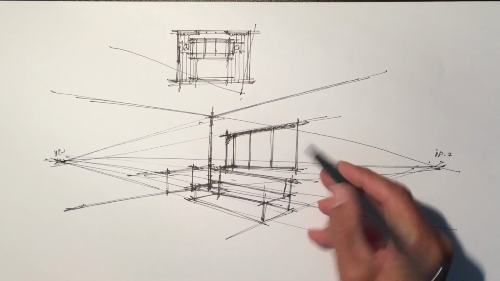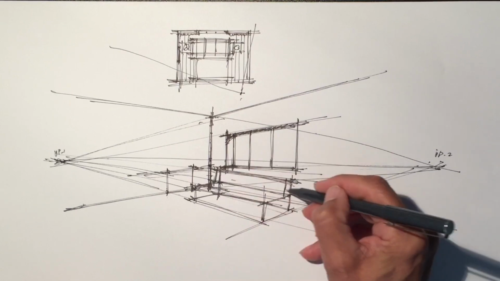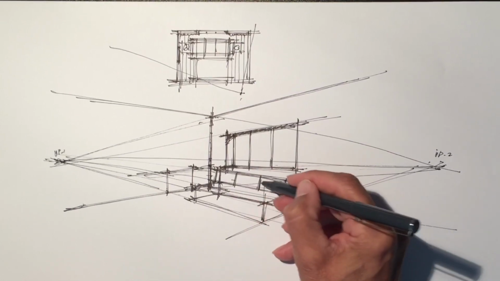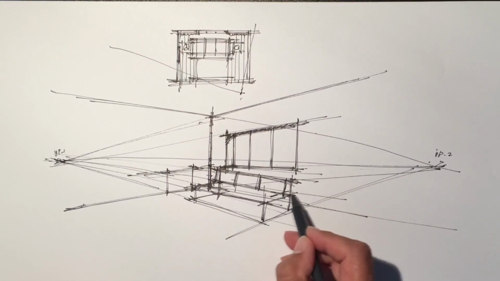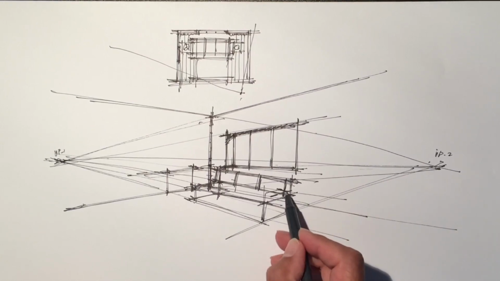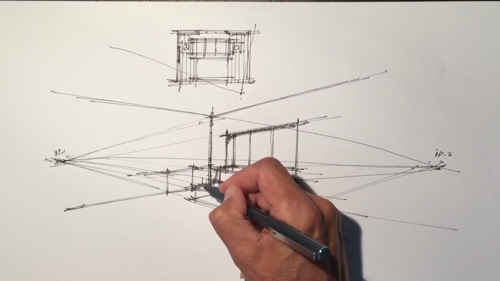And then we give it maybe some depth. There's some cushions in the back there. Like that. And then maybe there's an armrest like so, and then on the other side as well.